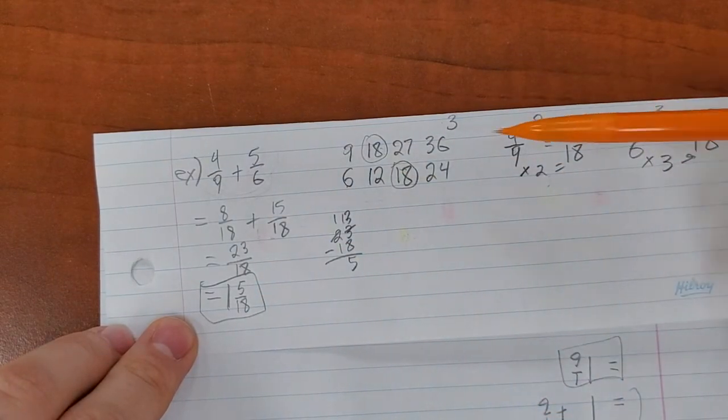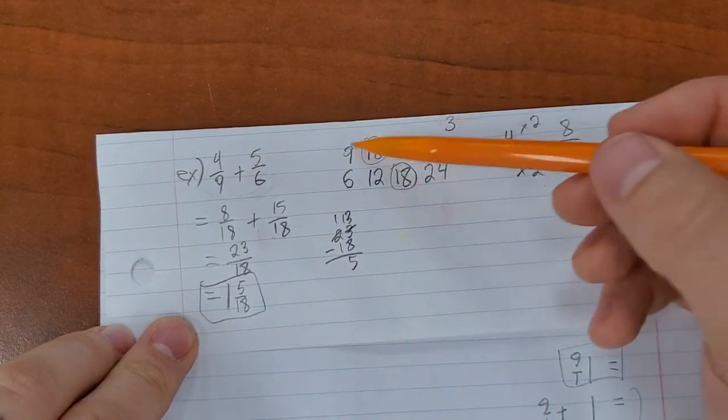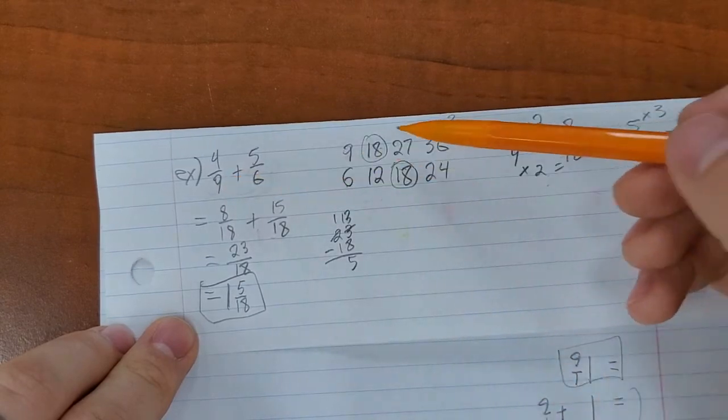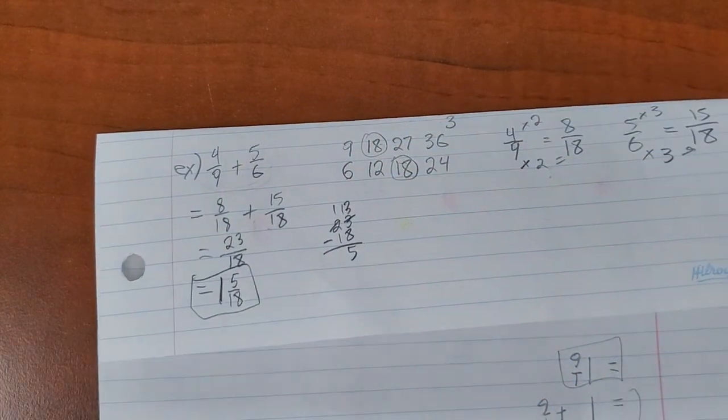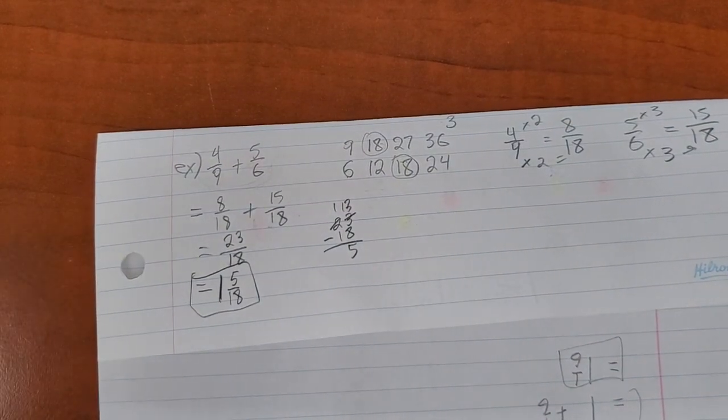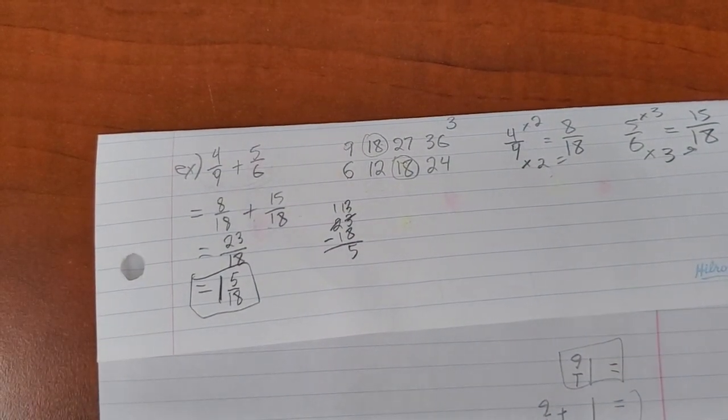This way we found our common factor. The other way, where we just use the opposite denominator, skips this step right here where we're figuring out how we can get there. You're free to do either way unless it tells you you have to do it an exact way.